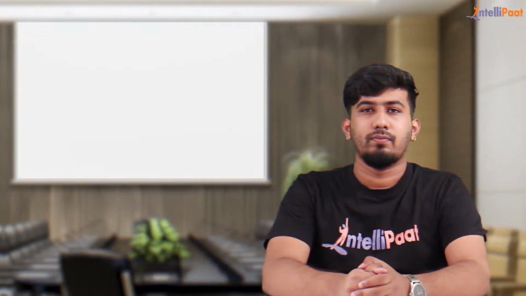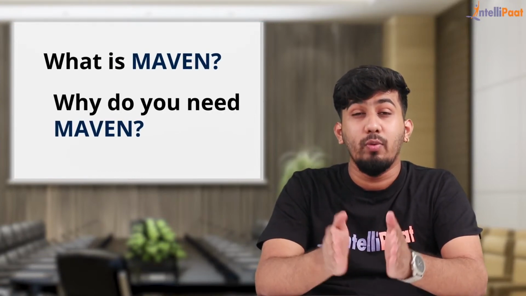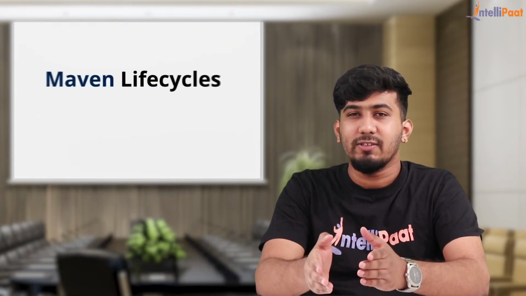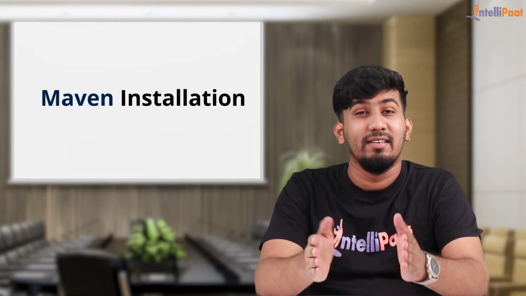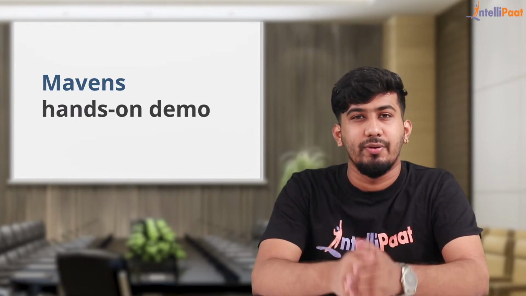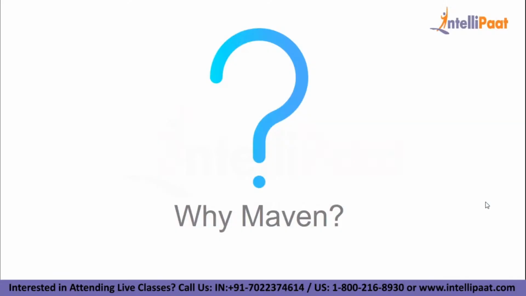Now, before moving on, let's take a quick glance at the agenda. So we'll start off with what is Maven and why do we need Maven. Once that is done, we'll look into what does Maven do. That basically means its working and what can you use it for. After that, we'll learn about the POM file. Once that is done, we'll move on to some Maven concepts like Maven lifecycle and Maven repositories. Once we learn all these theory concepts, finally we'll understand how to install Maven, that is basically installation of Maven. And once we do that, finally we'll move on to the Maven hands-on demo, and that would be the last part of this particular session. So now, without any further ado, let's begin with it.